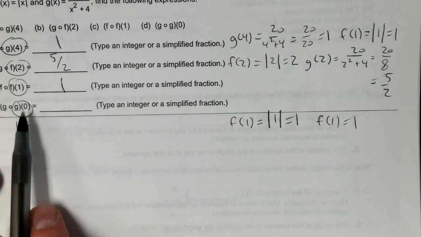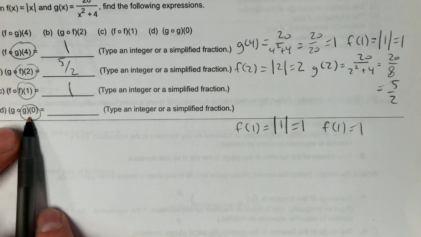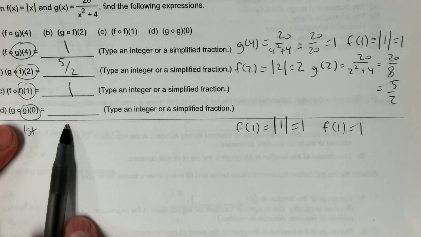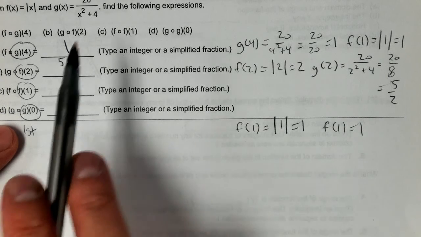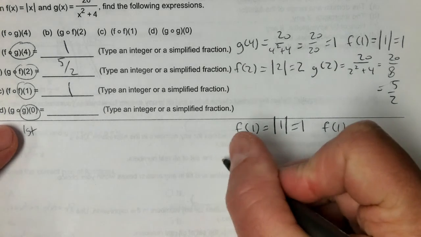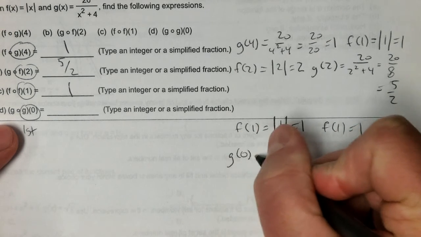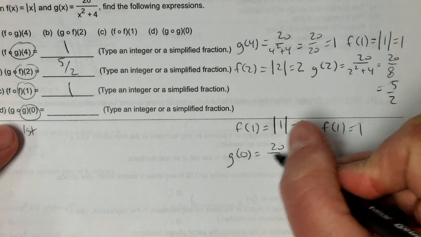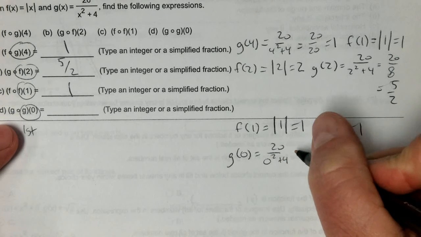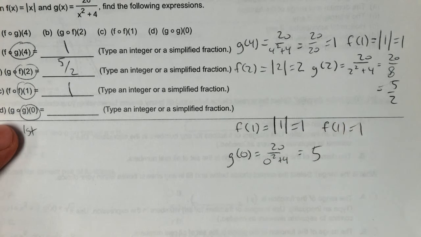All right, so for this one, we do g of 0 first. Don't just assume the answer is 0, because it depends on the equation that's given. This one we're doing g of 0, so that's 20 over 0 squared plus 4, which is really just 20 over 4, which is 5.